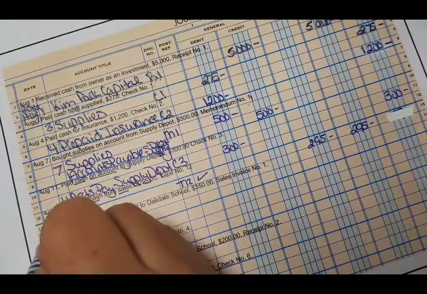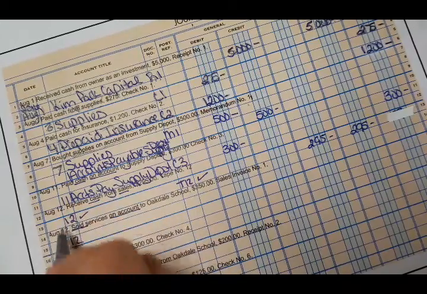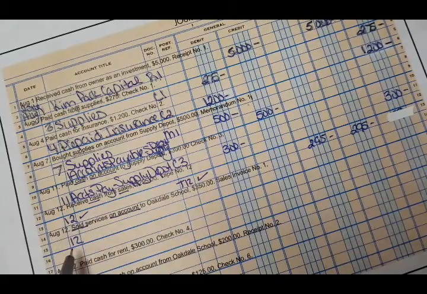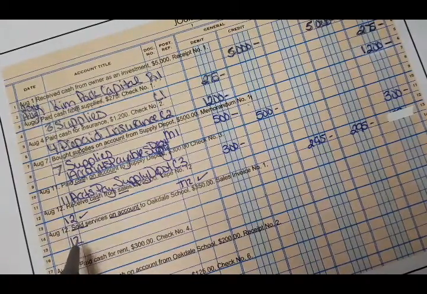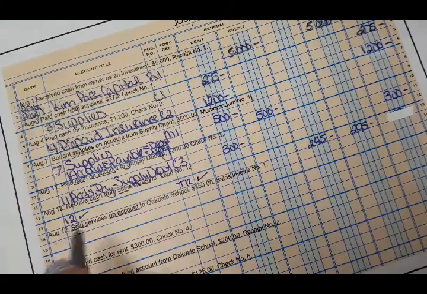Okay, I'm going to start with the date, which is the 12th. We already had one for the 12th. That's okay. So we're going to go ahead and label this one with a 12 too. These are dates, not transaction numbers. That's why we skip around.